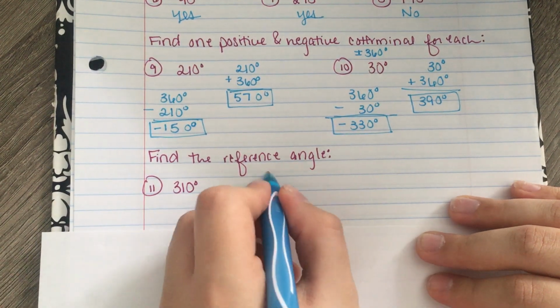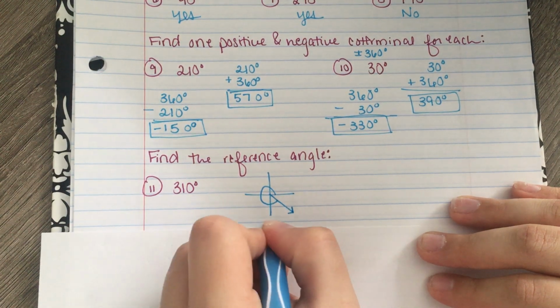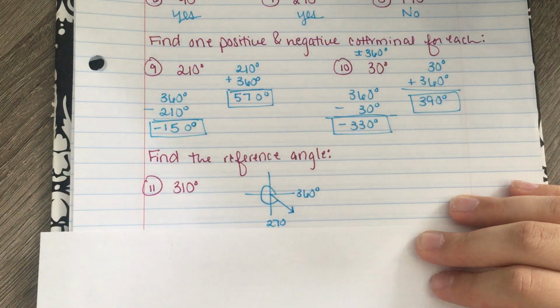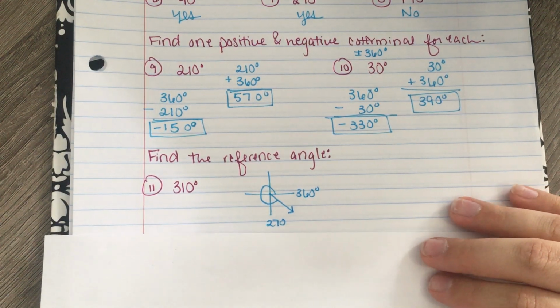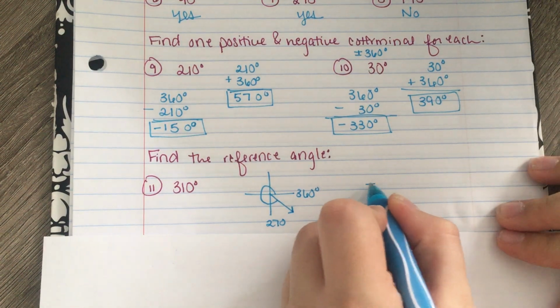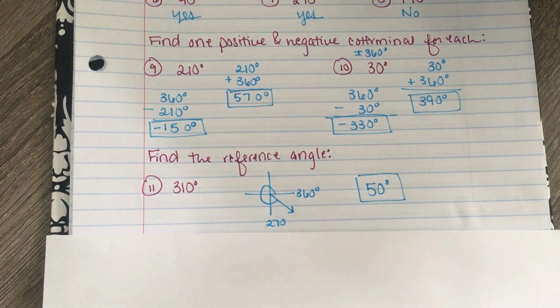All right, so what you can do is draw this angle in standard position, and you're going to see that 310 is past 270, and then you have to ask yourself, how far away is it to the nearest x-axis? What is that distance? And that distance always is going to be positive, and our reference angle here is going to be 50 degrees. Now, even though it's only 40 degrees away from the y-axis, by definition, reference angles are formed with the x-axis. So once again, you're always asking, what is the distance to the nearest x-axis?